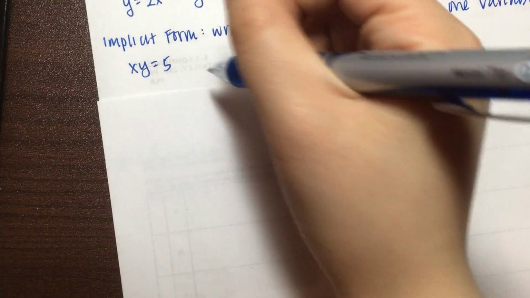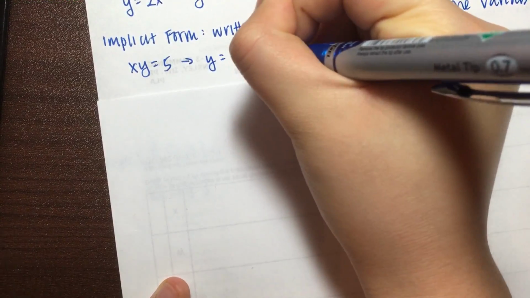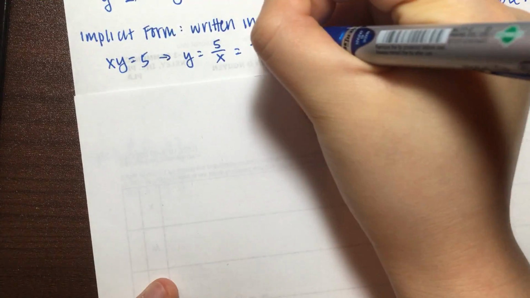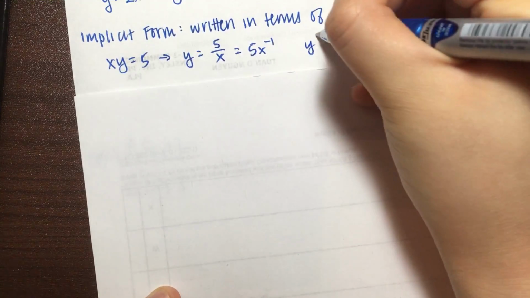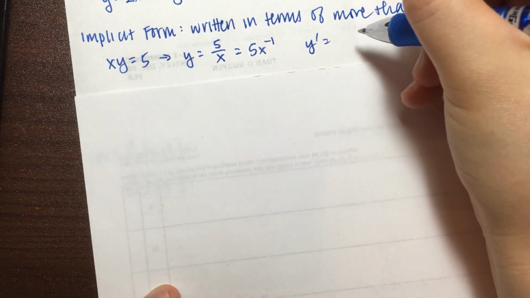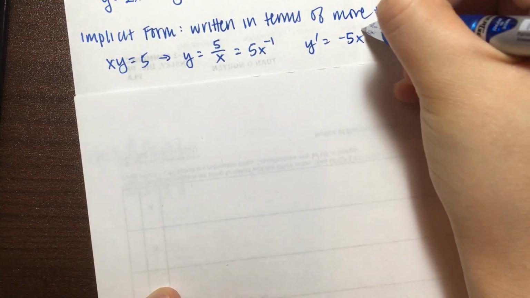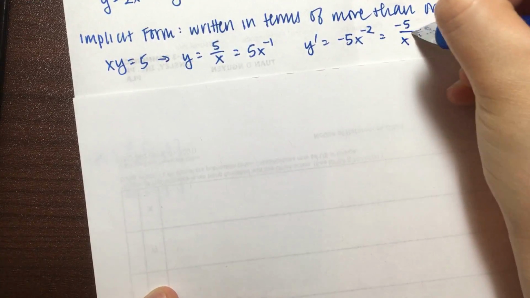And so this one you can actually rewrite it to be explicit form. So it's easier to differentiate. You can rewrite that as y equals 5 over x. Alright, and then you can just differentiate like normal. I'm going to rewrite it like this, so you can use a power rule. Okay. So that means it equals negative 5 over x squared, like that.